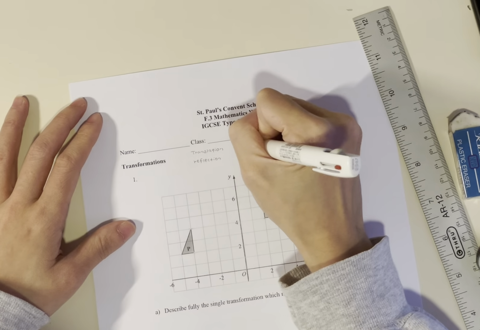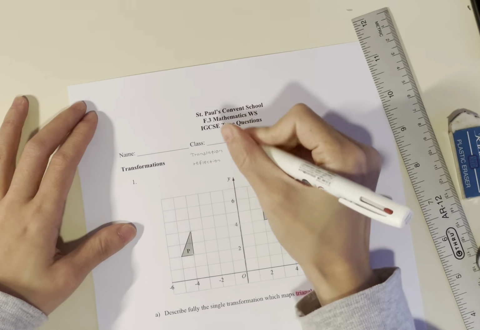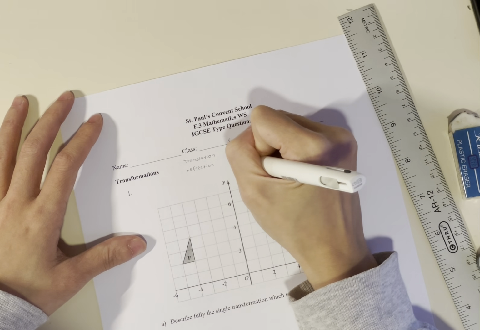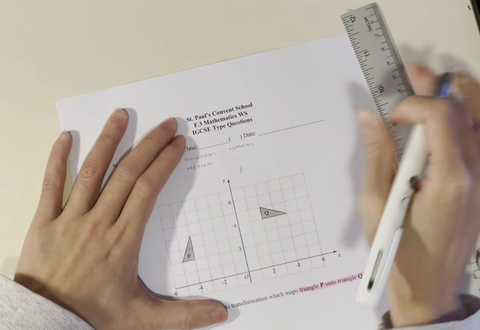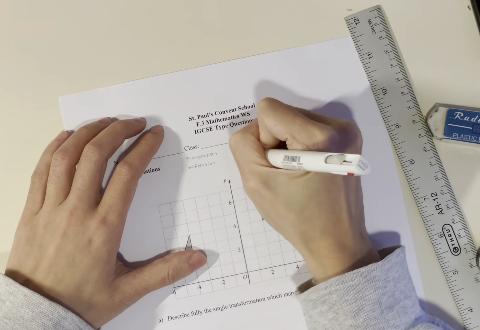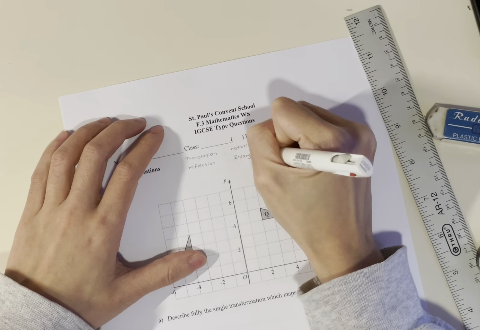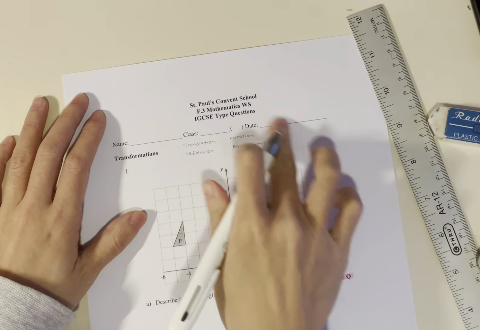And then the other one is rotation. So you can either rotate clockwise, anti-clockwise, and the last one is enlargement. So your shape will become larger or smaller depending on the scale factor. So we have all four transformations.